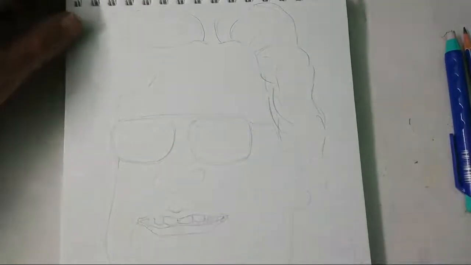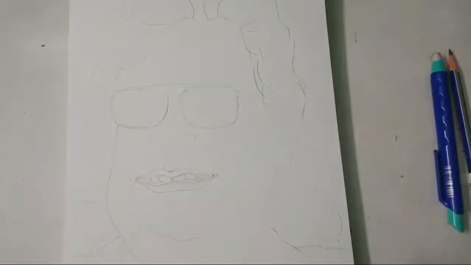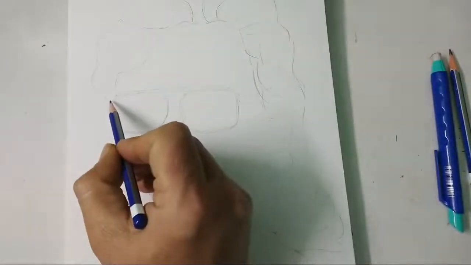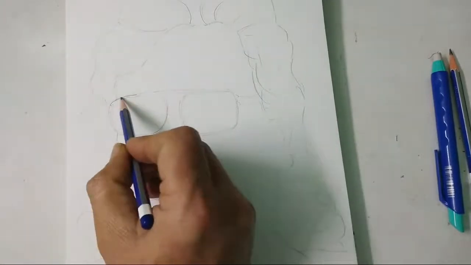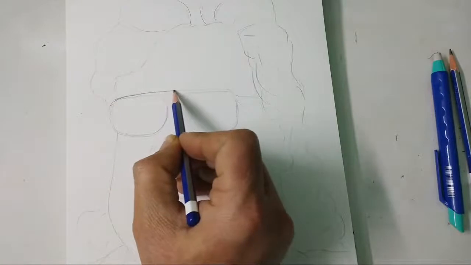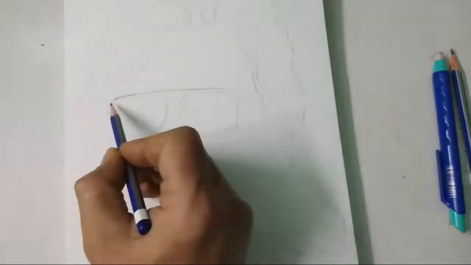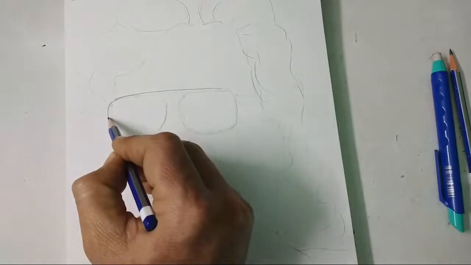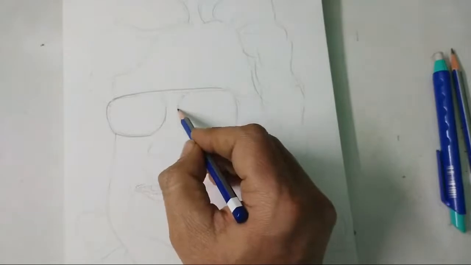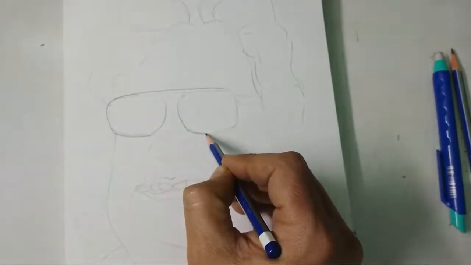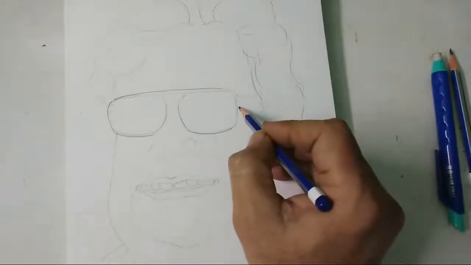Here, the sketch you are seeing, I have done a rough sketch. Now he is wearing goggles, so I will make an outline of the goggles so that it is prominent. Whenever you use a pencil for sketching anything, keep the pencil marks light. The reason is that if there is any error, you can correct it by rubbing. If your pencil mark is dark, then the marks will be visible and the drawing will not look nice.